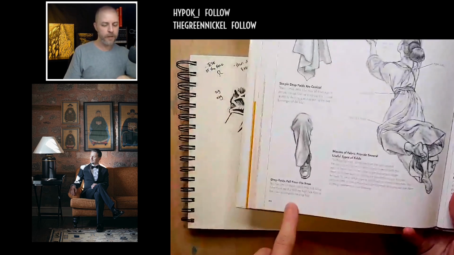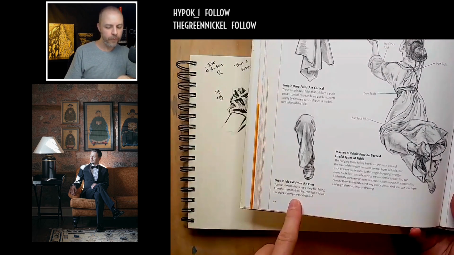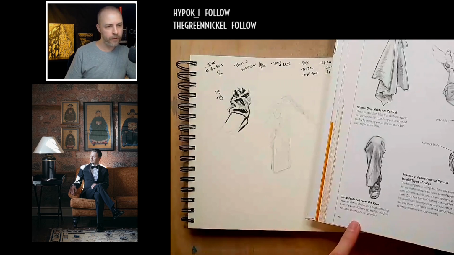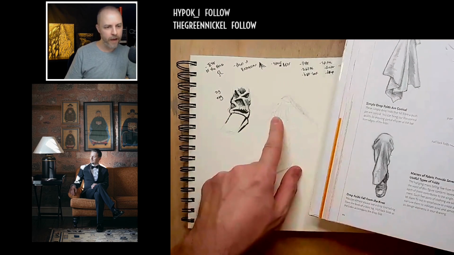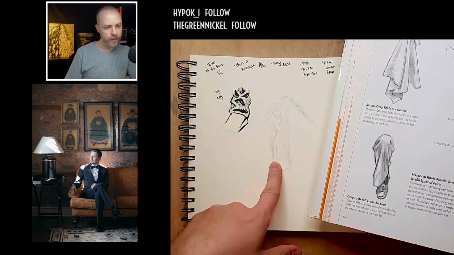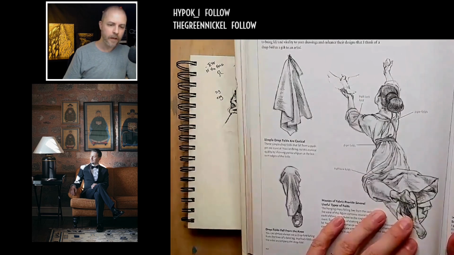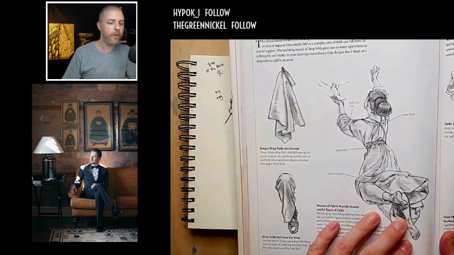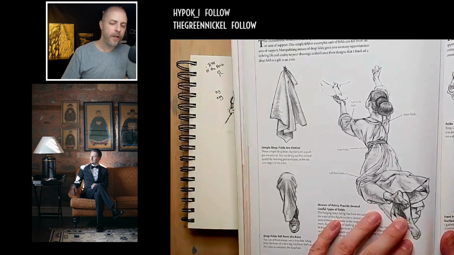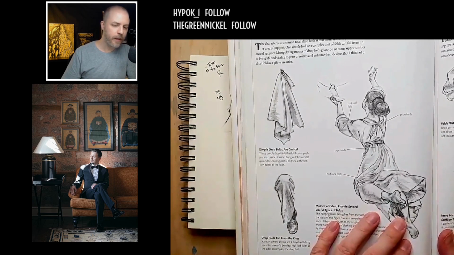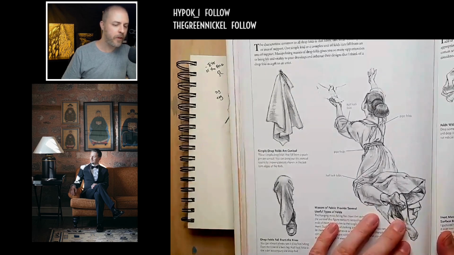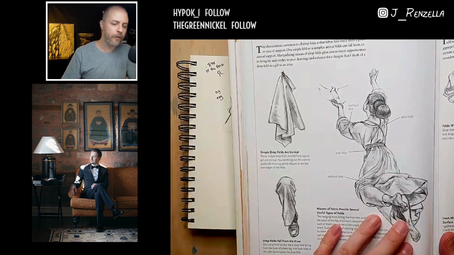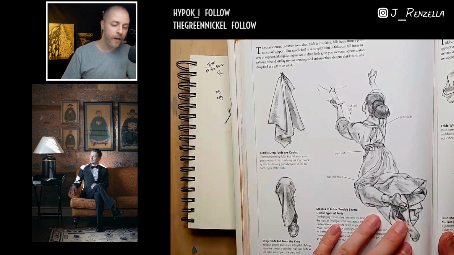Drop folds fall from the knee. You can almost always see a drop fold falling from the knee of a bent leg. Half lock folds at the sides accompany the drop fold. Okay. So I guess this would be a half lock. These would be drop. The characteristic common to all drop folds is that fabric falls freely from a point or area of support. One simple fold or a complex unit of folds can fall from an area of support. Manipulating masses of drop folds gives you so many opportunities to bring life and vitality to your drawings and enhance their designs that I think of a drop fold as a gift to an artist.